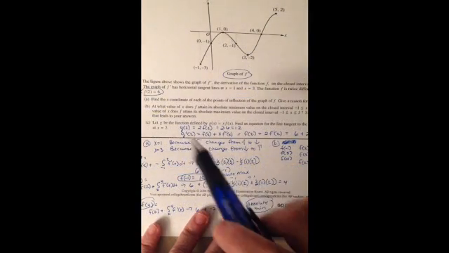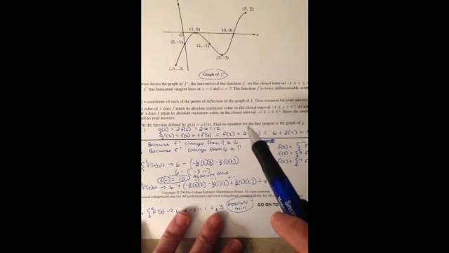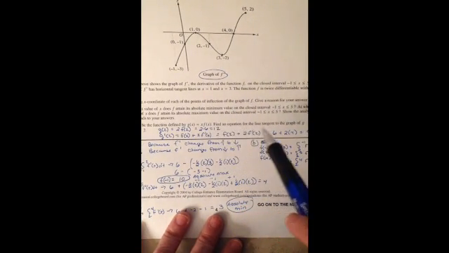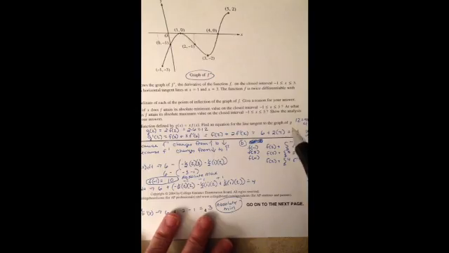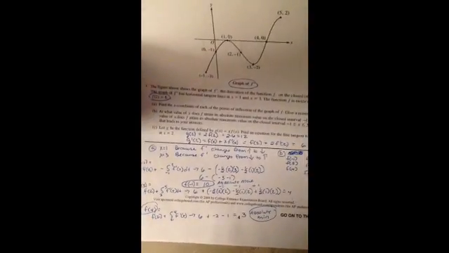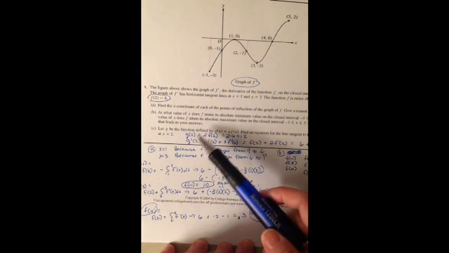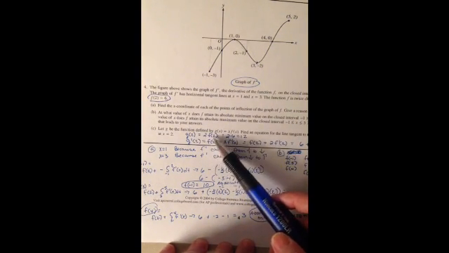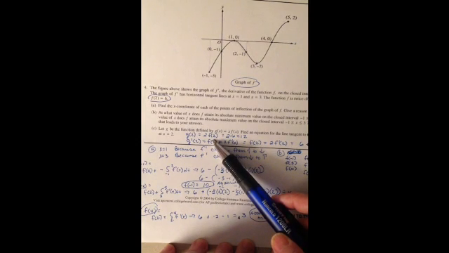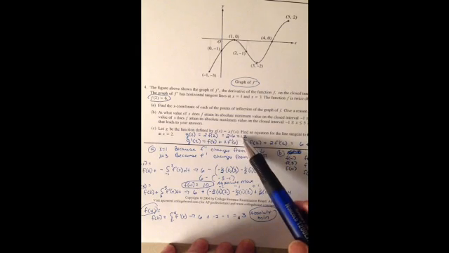Part C says, let g be the function g of x equals x times f of x. Find an equation for the line tangent to the graph of g at x equals 2. So remember, when you've got a tangent line, you've got to get an ordered pair and a derivative. So g of 2 equals 2 times f of 2. And we know f of 2 is 6, so 2 times 6 is 12. So we have an ordered pair.